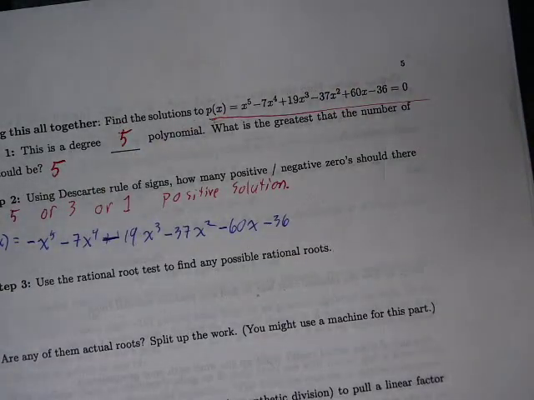How many times does the coefficient change sign from positive to negative or negative to positive? 0. So how many negative solutions might there be? 0. There are no negative solutions.